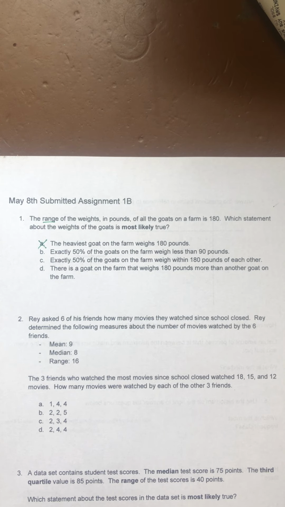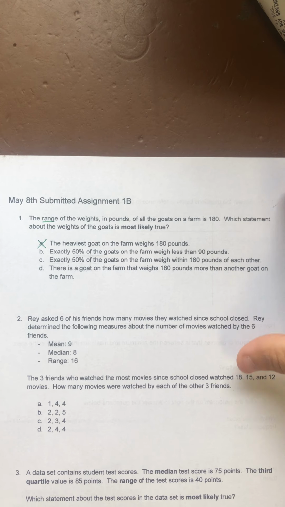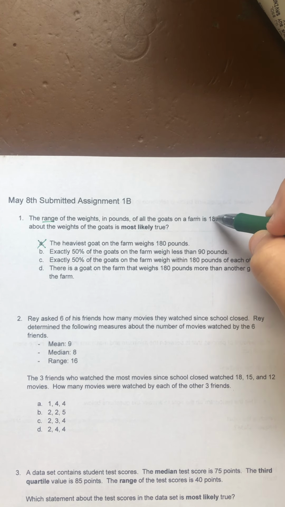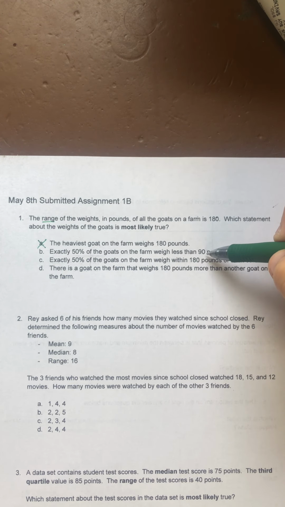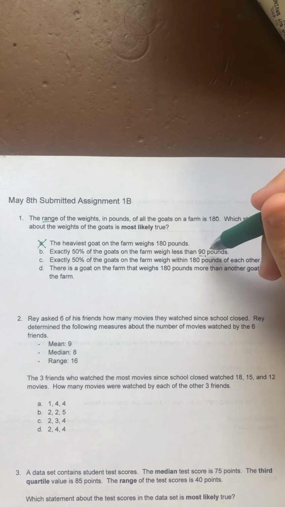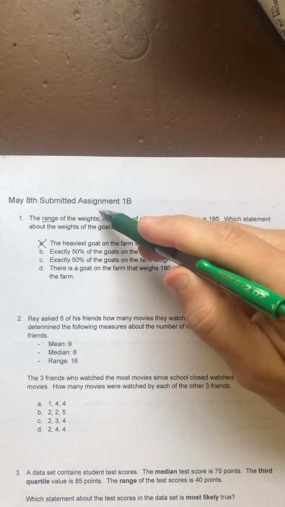All right, exactly 50% of the goats weigh less than 90 pounds. Well, quite honestly, that's completely irrelevant. I see where it's coming from, and I know how it can trick people because you think, well, 90 is half of 180, so 50% weigh less than 90. But you have no idea what the number 90 is. It doesn't tell us anything. It doesn't tell us 90 is the median. It just tells us the range.